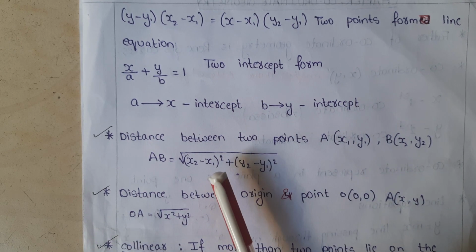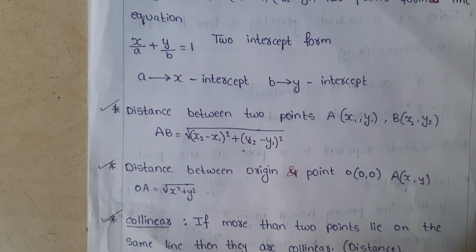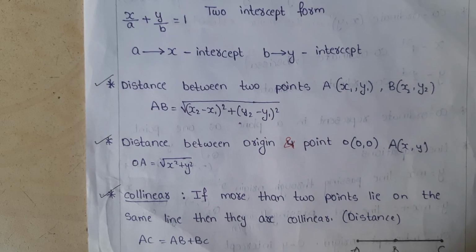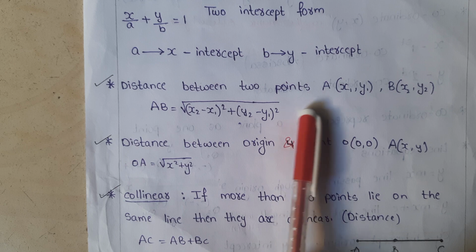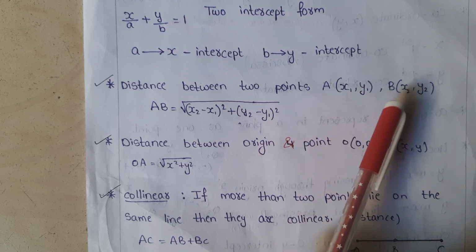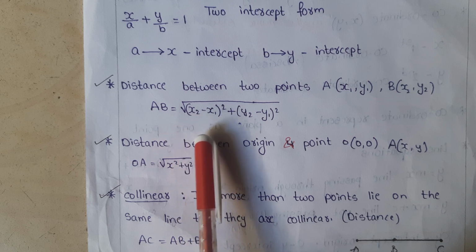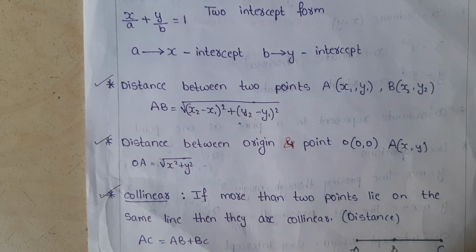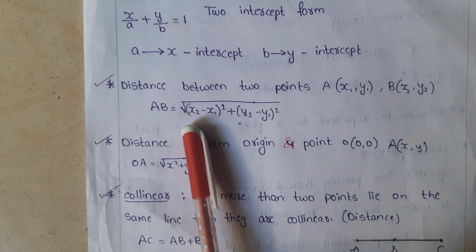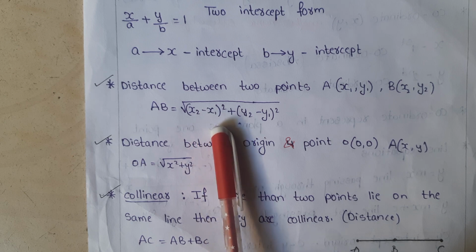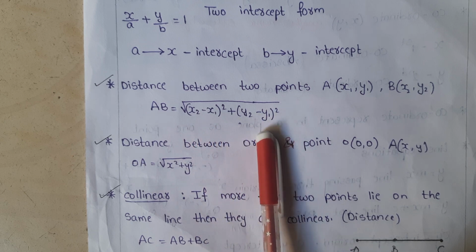Distance between 2 points. From here onwards, again, it is present in our syllabus. Distance between 2 points A (x1, y1), B (x2, y2). I shall explain the distance formula along with the graphical structure afterwards. AB is equal to root over (x2 minus x1) whole square plus (y2 minus y1) whole square. This is a very, very important formula.